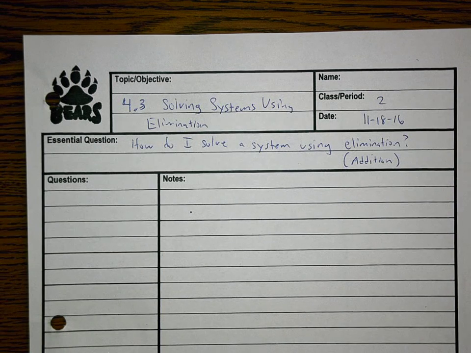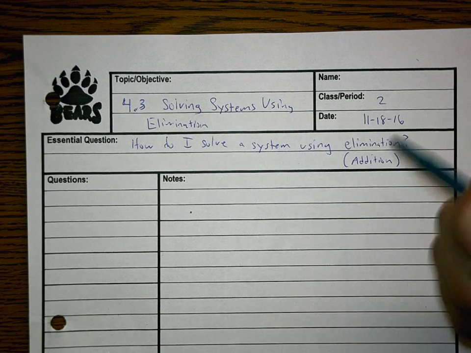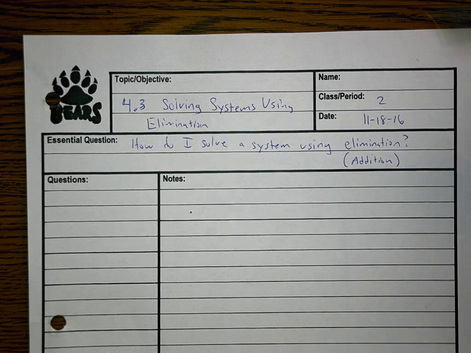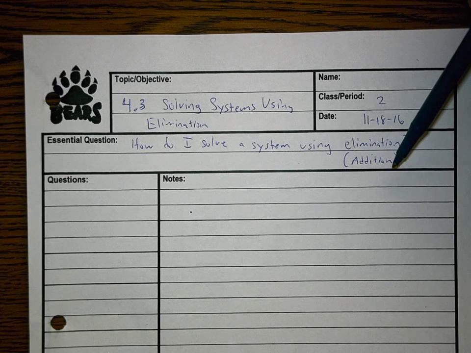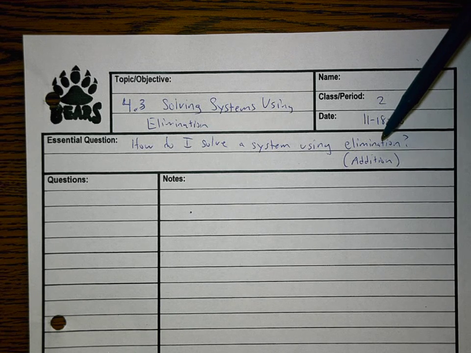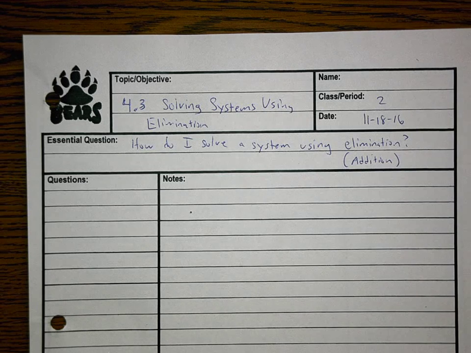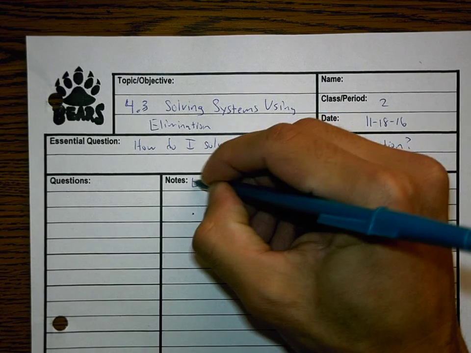What we're going to learn in section 3 is something you've already learned in 8th grade called the elimination method. Some textbooks call this the addition method. I've heard it called the elimination method, and I've heard it called the addition method because you do both things in this problem. It just depends who the author of the textbook is. So let's write this down, elimination method.